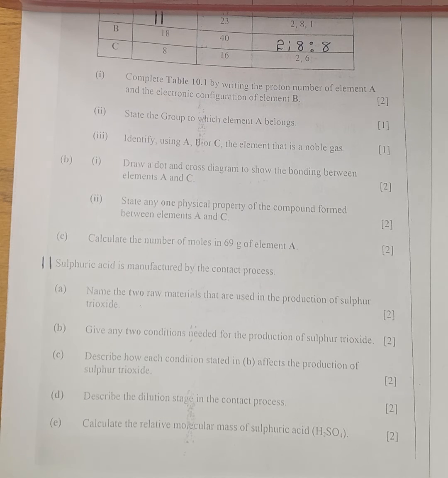Number 11: sulfuric acid is manufactured by the contact process. Name the two raw materials that are used in the production of sulfur trioxide. So in order to have sulfur trioxide, we need to combine sulfur dioxide and oxygen. Those are going to be the raw materials that are needed. And then on part B, we are supposed to give 2 conditions needed for the production of sulfur trioxide. We need vanadium pentoxide.